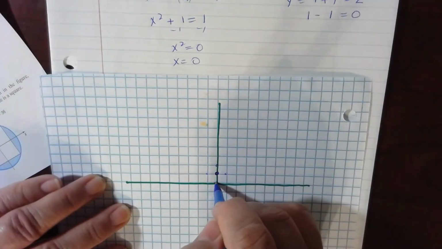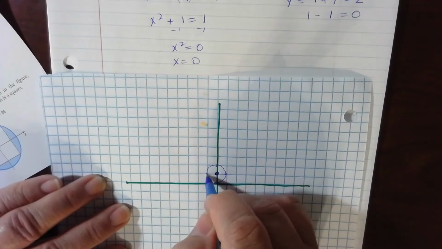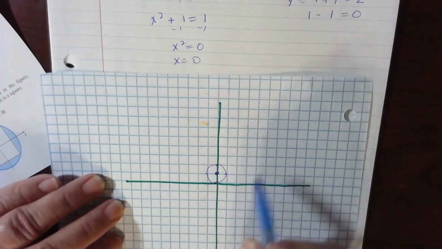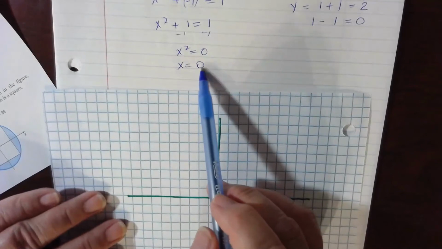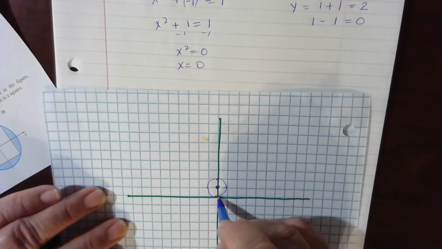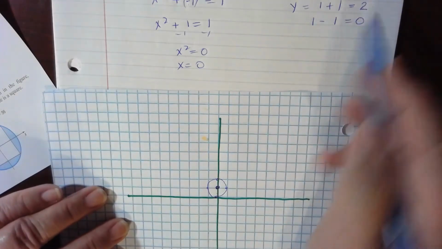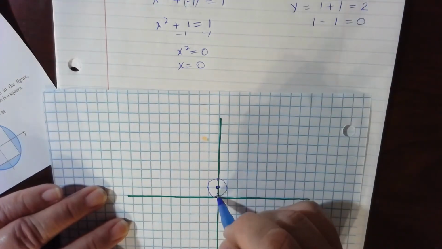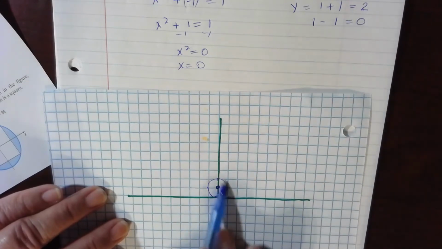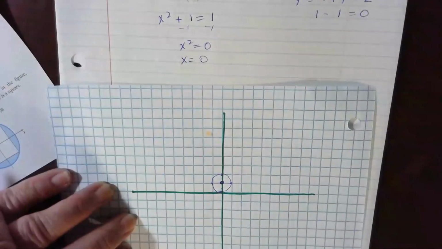And then you give it your best effort at making it look like a circle. Alright, does this match what we think? We thought it should hit the x-axis at 0, and it does. And we thought it should hit the y-axis at 0 and at 2, and it does. So that's what that circle would look like if you were to draw its graph.